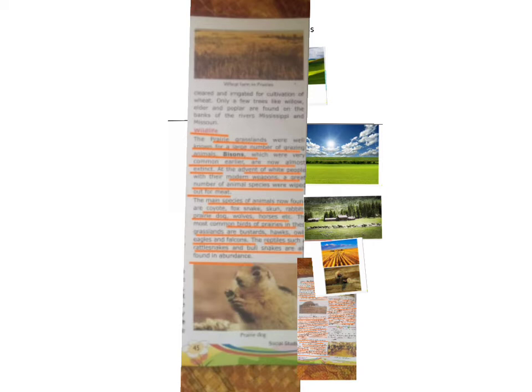So we can say that the bisons, which were very common earlier in the grassland of the prairie, are now extinct. They have vanished from the prairie grassland. Now only other species of animals are found there.